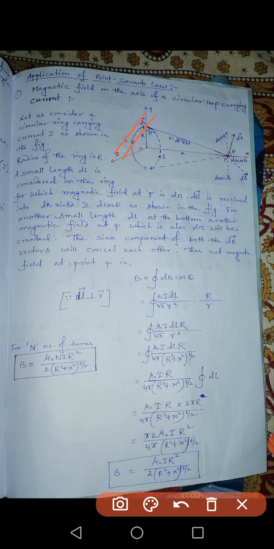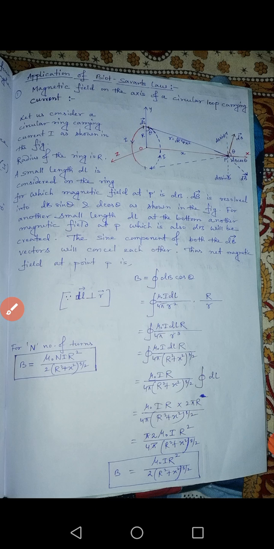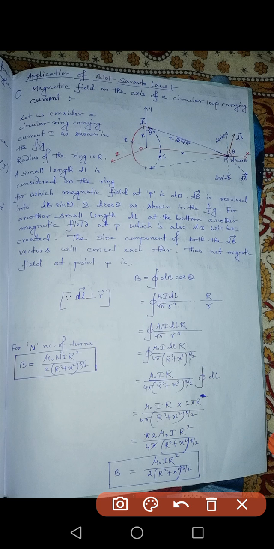Anyways, on this ring we considered a small elemental length, very small length, dl. Actually here what we are finding is, we have considered a point P. At this point we have to find out the magnetic field produced on the axis of the circular loop, because the point P is on the axis. This is the circular loop, this is the axis of the circular loop, and point P is on the axis. So we have to find out the total magnetic field at this point P. And why will the magnetic field be produced? Because of the current flowing through the circular coil.